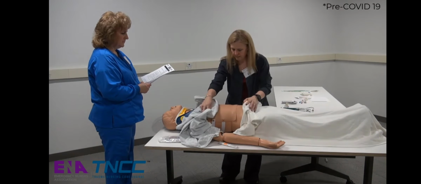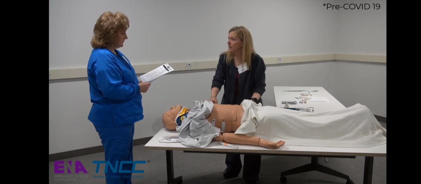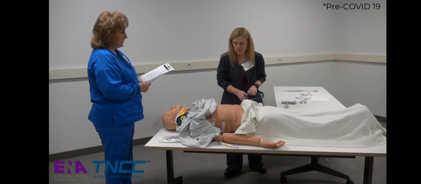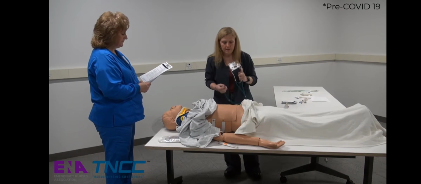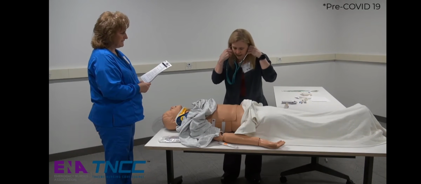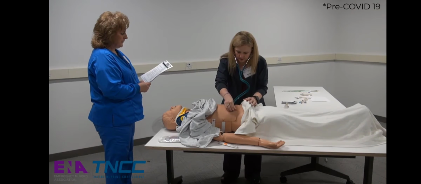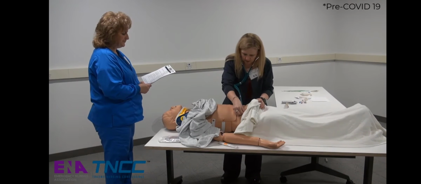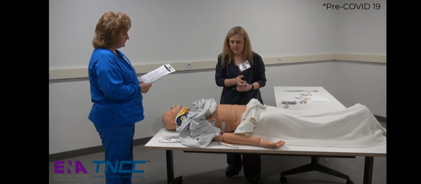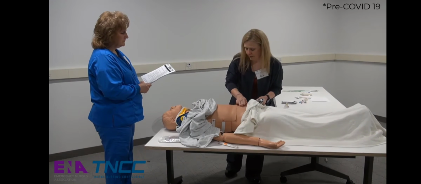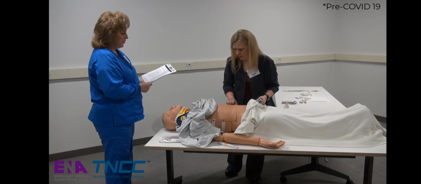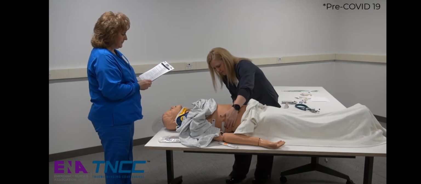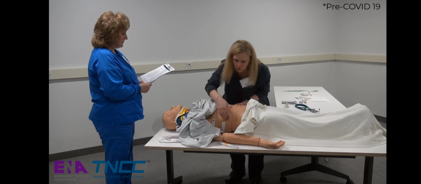We're going to inspect the abdomen, looking for any bruising patterns, any lacerations, abrasions, or contusions. There's no abnormalities noted. Okay, and then we're going to listen to the abdomen in all four quadrants. Bowel sounds are present in all four of the quadrants. And then we're going to palpate for any deformities, swelling, or edema. No abnormalities are noted.